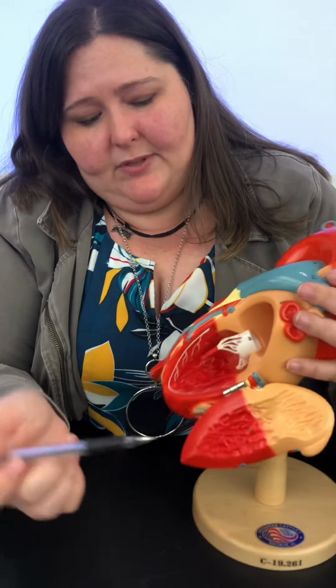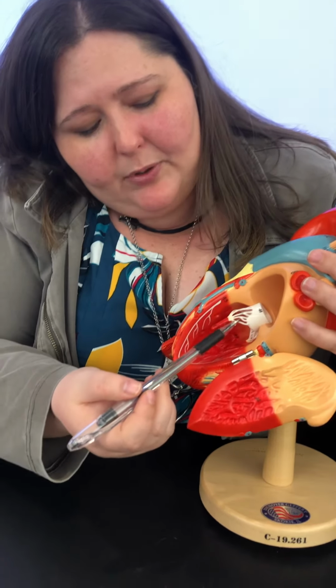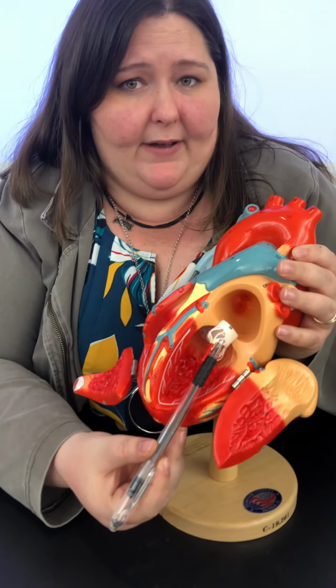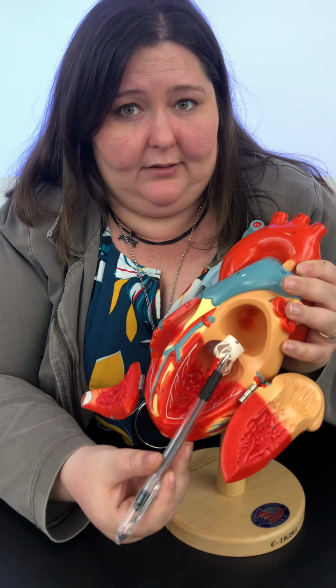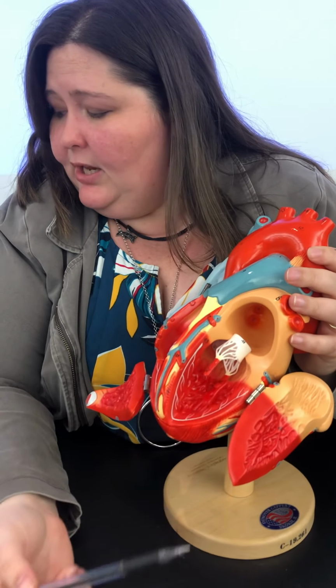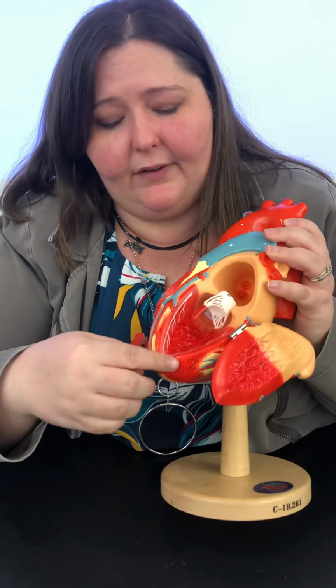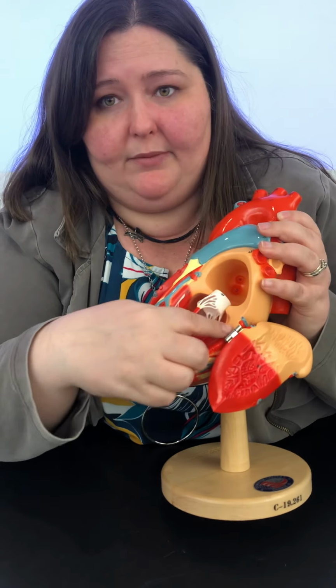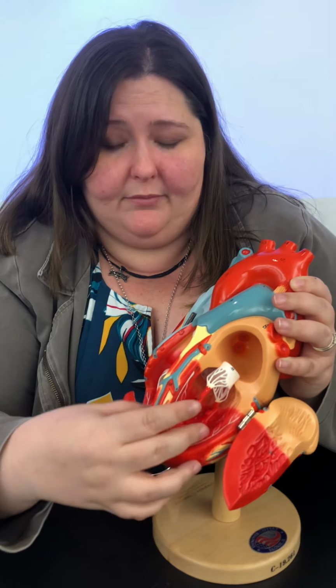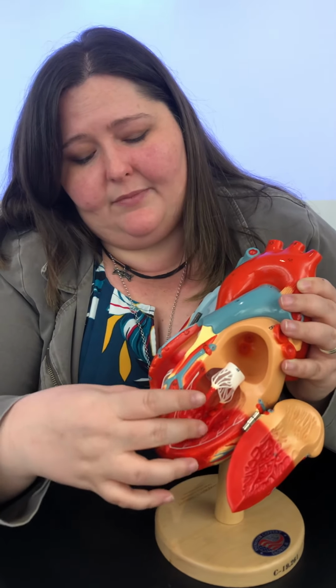Now the valves themselves, these little guys have a couple little structures you need to know. The strings that make up the valves are called the chordae tendineae. So that means heartstring. So chordae tendineae. And then the outside ventricles are made up of myocardium. That means heart muscle. Cardium, myo, yeah, there you go. So myocardium, chordae tendineae. But other than that, that's it.